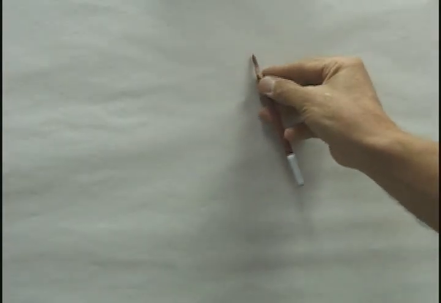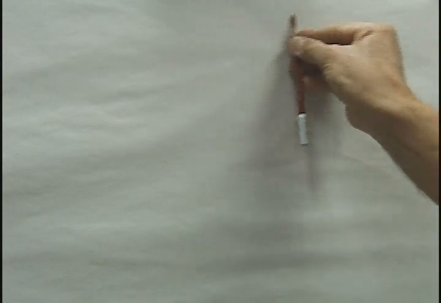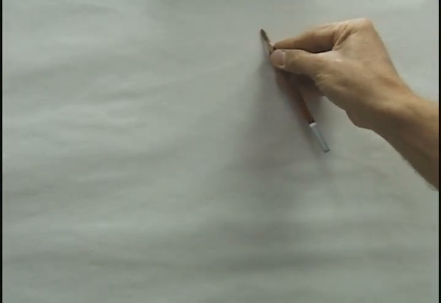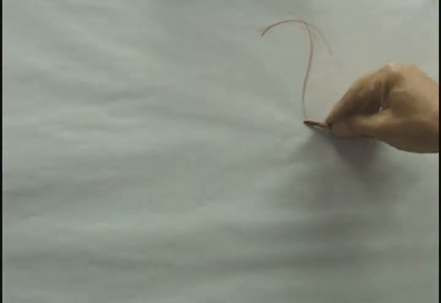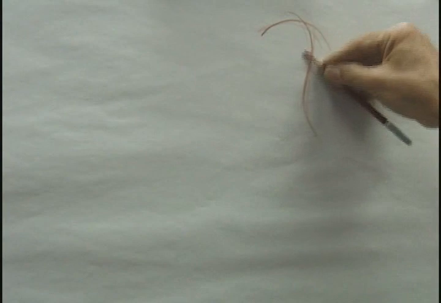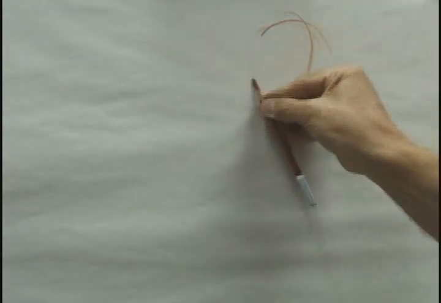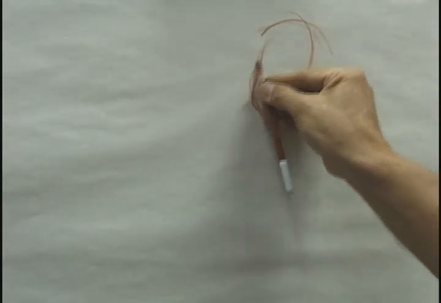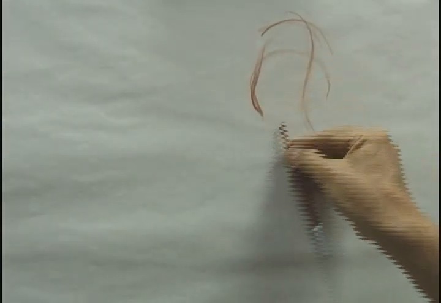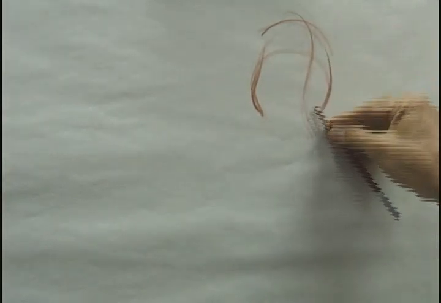Okay, now taking a look at the back. Again, very simply block in. Feeling again the relationship of rib cage to pelvis. Feel the movement. You'll feel the way the rib cage is pushing out. This is round, going to the corner, through.